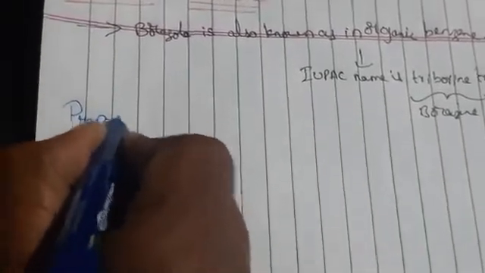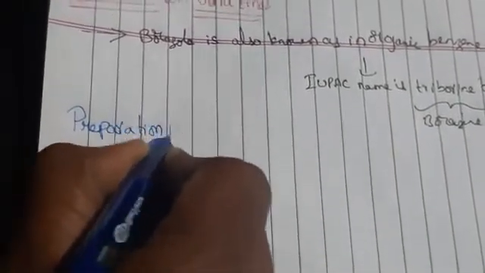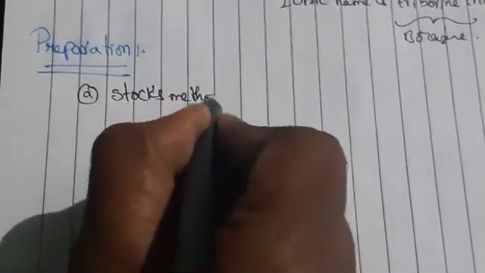Now let us see the preparations. So in preparations, what we have to prepare here is borazole. The first method is the Stokes method.